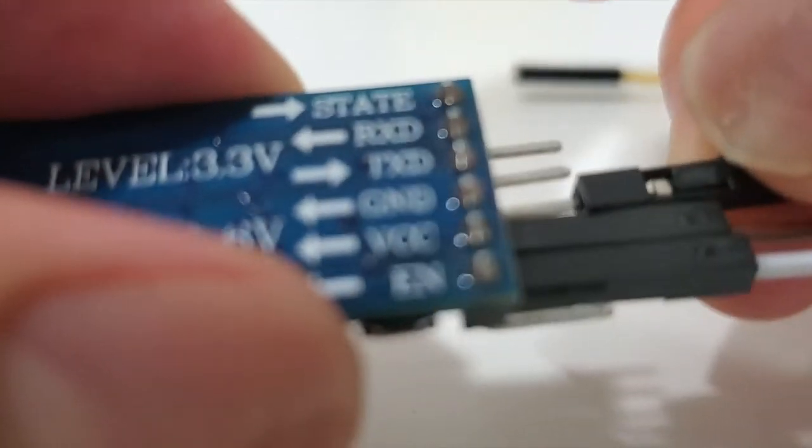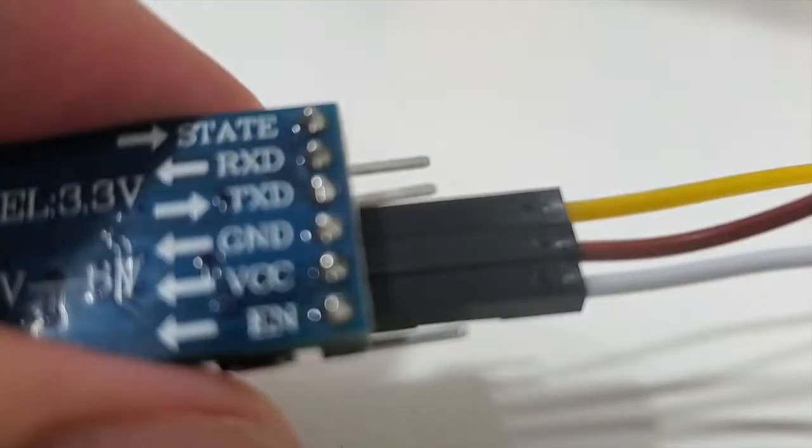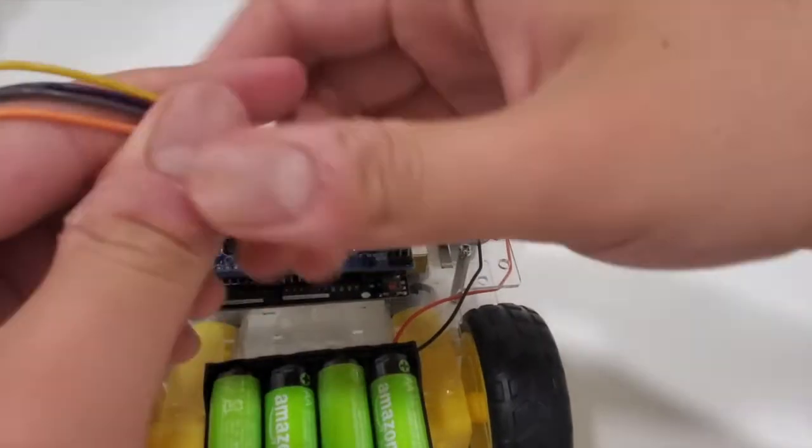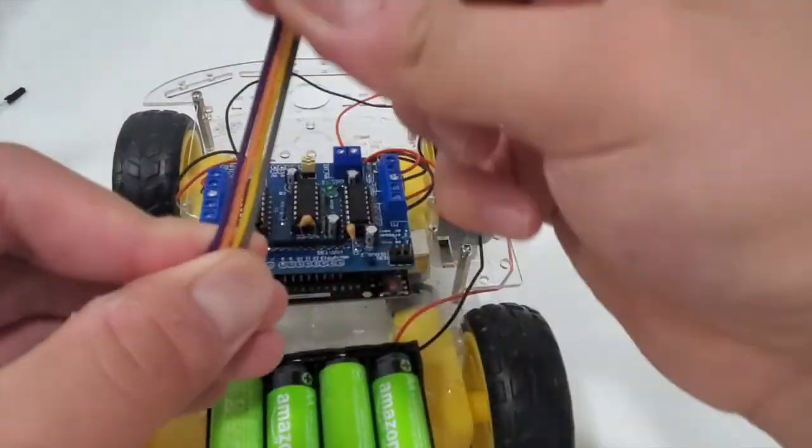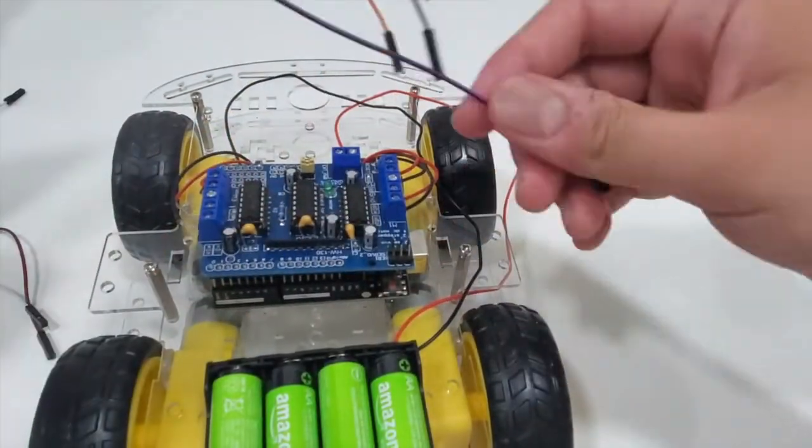Thirdly, you would want to put a third female to female jumper wire on the TXD pin. And lastly, you need to attach the fourth and last pin into the RXD pin. I'm going to be straightening up these wires and place them on the bottom right corner.